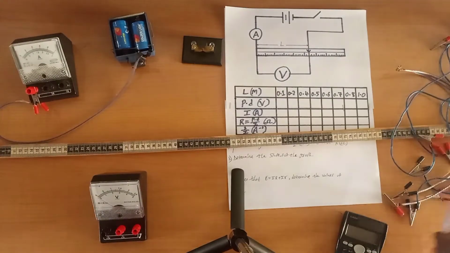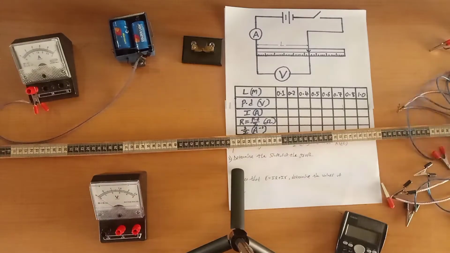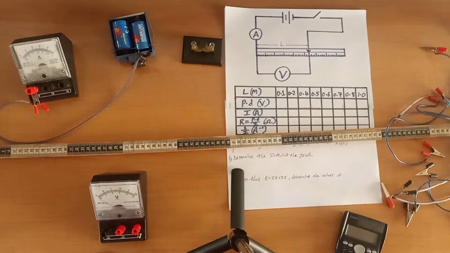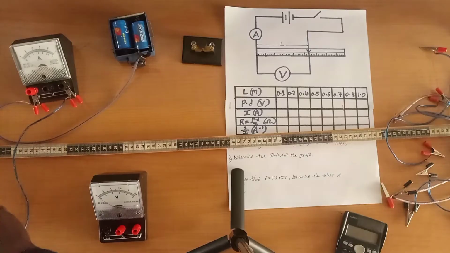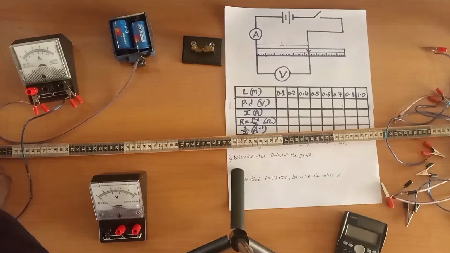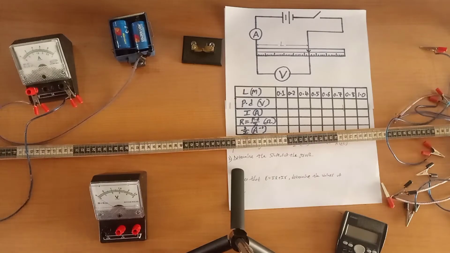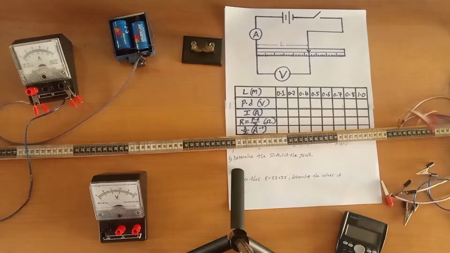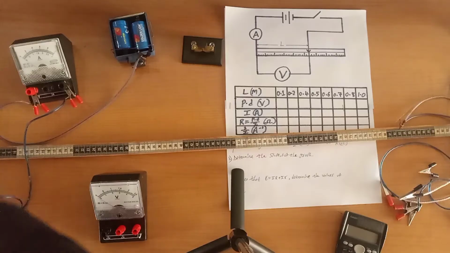Then from the ammeter, we have a single wire going straight to the nichrome. So from the negative of the ammeter, a wire goes straight to the nichrome at 0. We also have another wire coming from the wire at the nichrome.